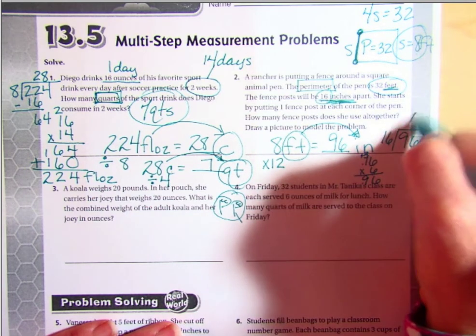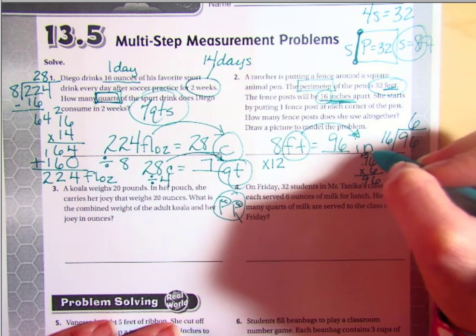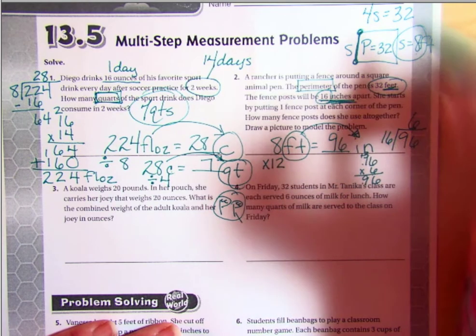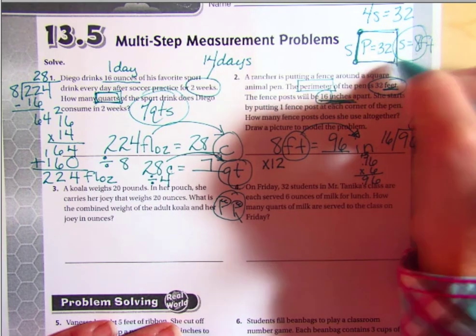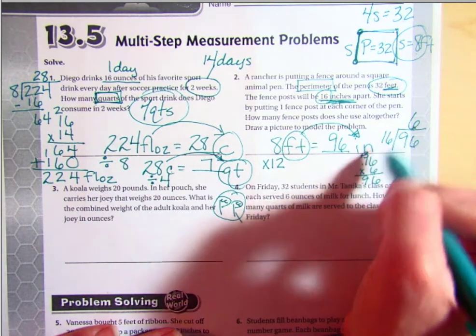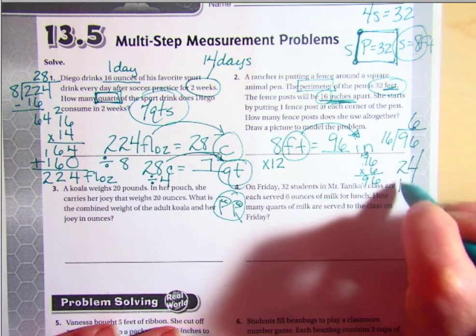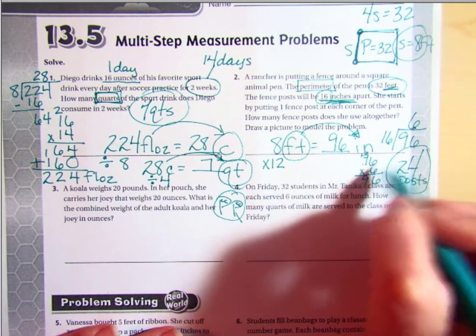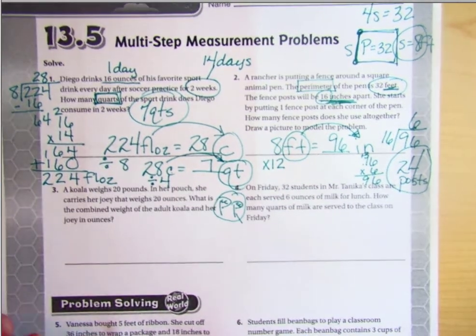What do you know? So I know I'm going to have 6 sections of 16 inches, so I'm going to have 6 posts. And I have 4 sides that are going to have these posts. So I'm going to have 6 times 4, 24 posts, because each side can be divided up into 6 16-inch sections.